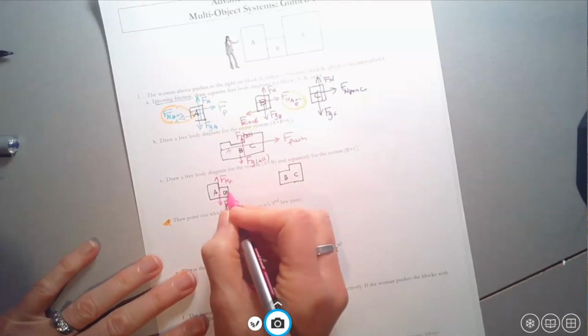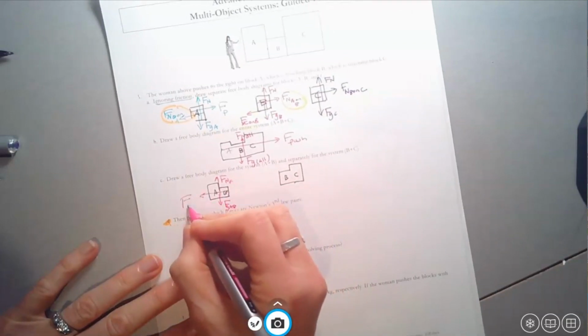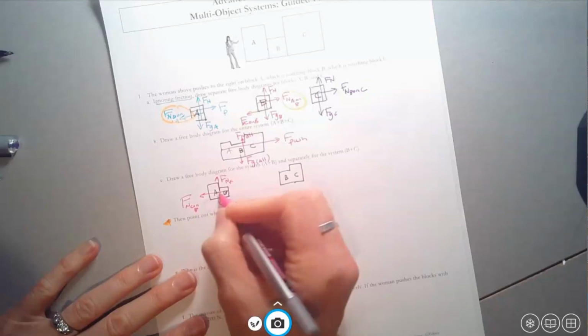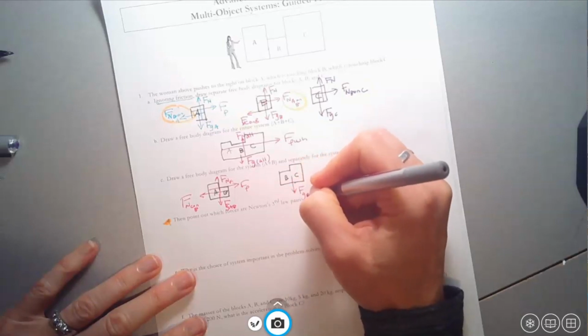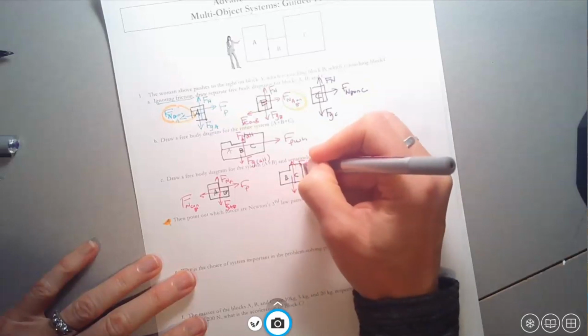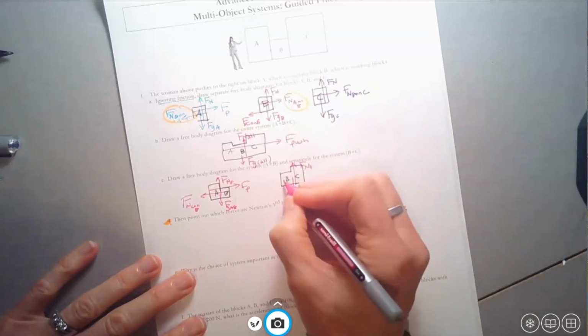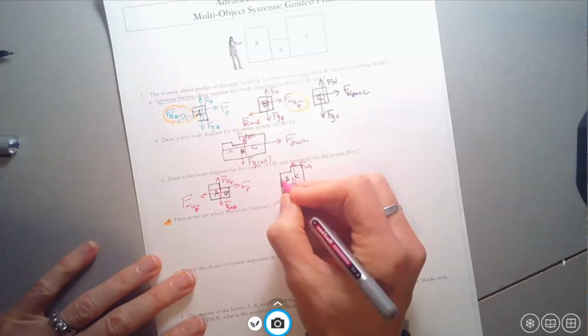Acting on AB, we've got the normal force of C on B, and then the force of the person's push. If you're looking at just BC, it's the force of gravity of BC, the normal force of the floor acting on them, and the force of A on B, and that's it.